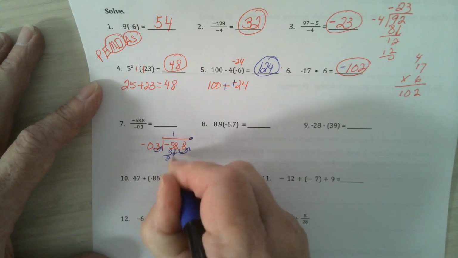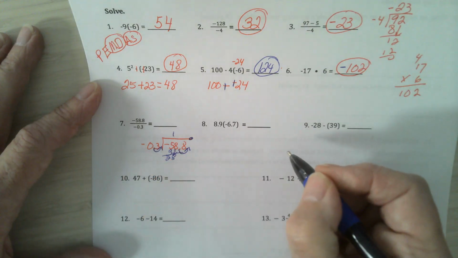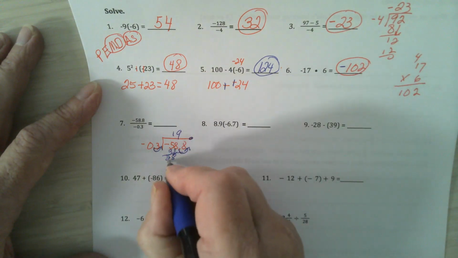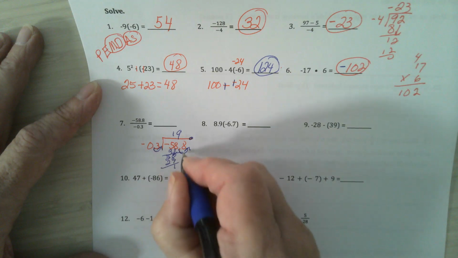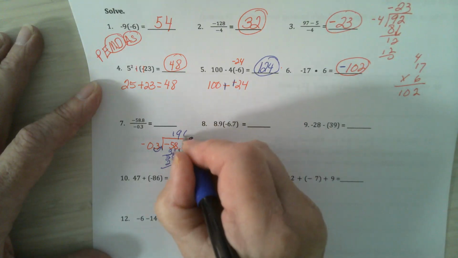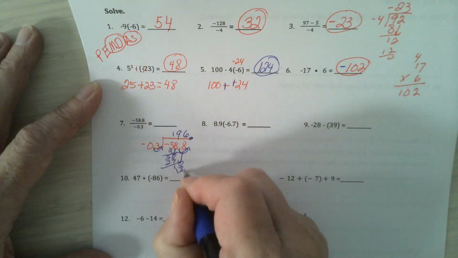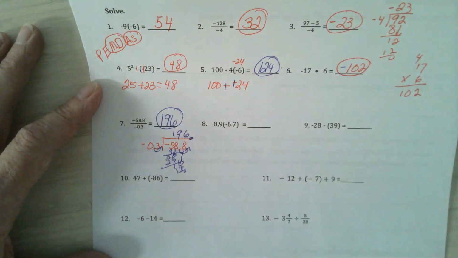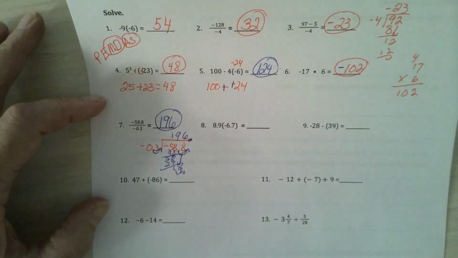Subtract. Bring down. How many 3s are in a 28? 9. You put a 9 above the 8 that you brought down. 27. Subtract. Bring down. How many 3s are in an 18? 6. The answer is a positive 196. Are there any questions?